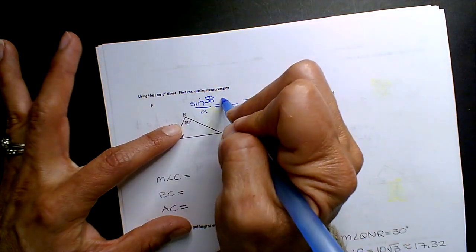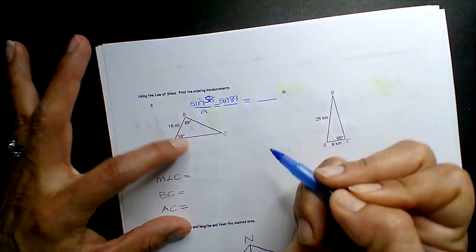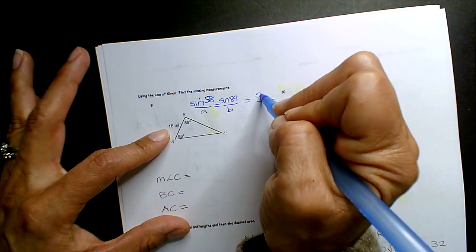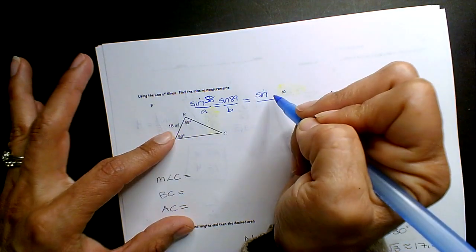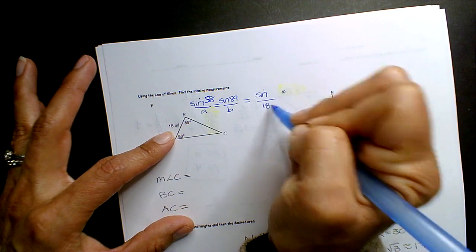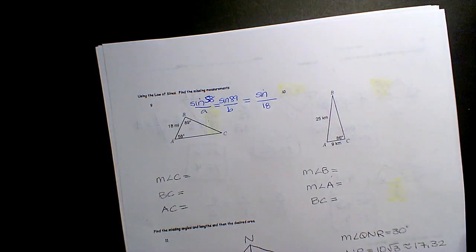Okay, sine of B is 89, and side B, I have nothing. Okay, and then sine of C, and then the side length is 18. We know the angle measure.